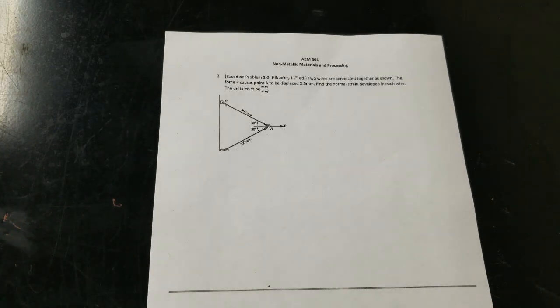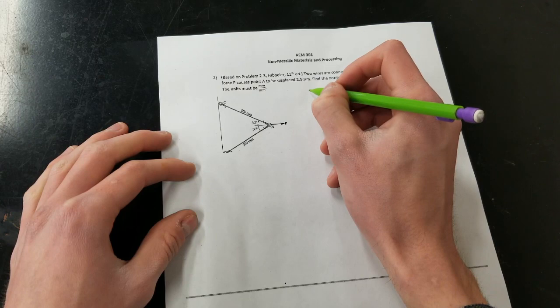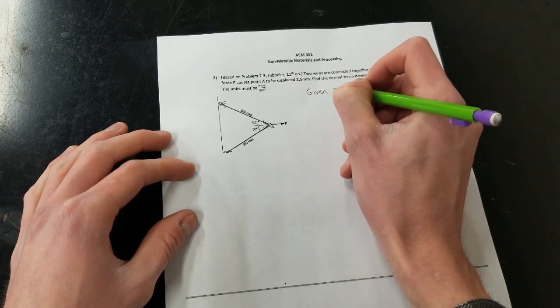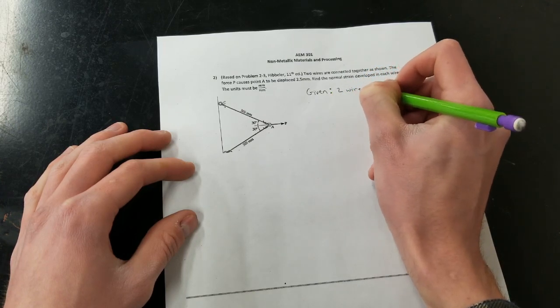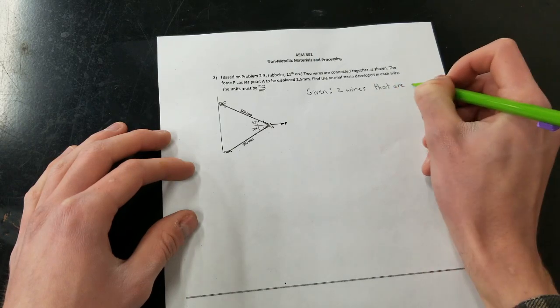Okay, so this is going to be problem 2 of the exam, and I think the first thing I'm going to do is write out everything that is given to us in the problem. So we know that we have two wires that are connected together.